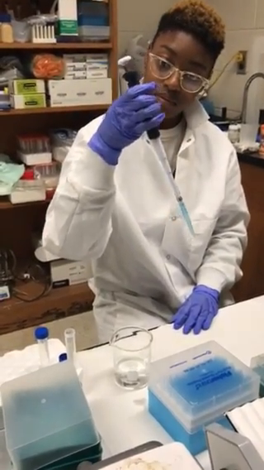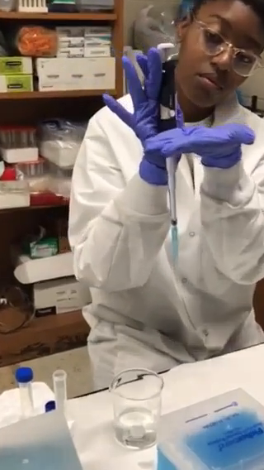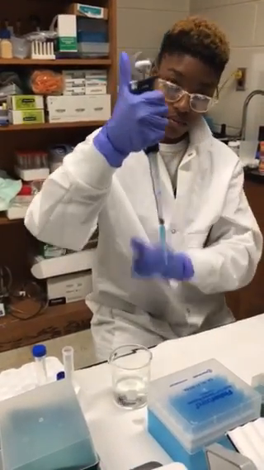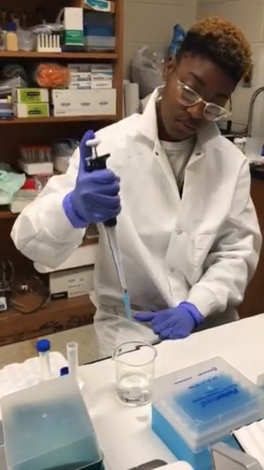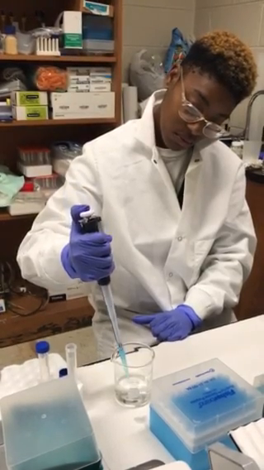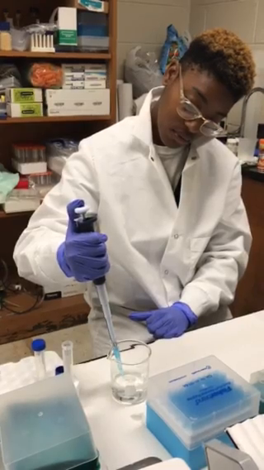Before collecting the solution, make sure the pipette is set to the desired volume. After the volume is set, it's time to collect. Press the plunger down to the first stop before putting the tip into the solution. After gathering the solution, release the plunger slowly from the first stop to prevent air bubbles.